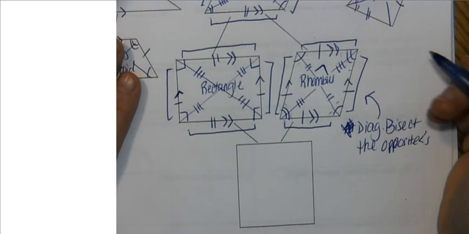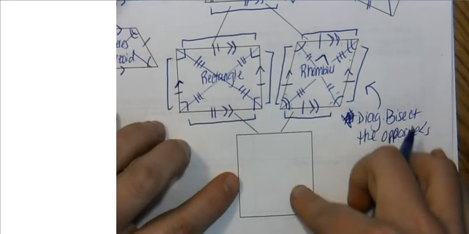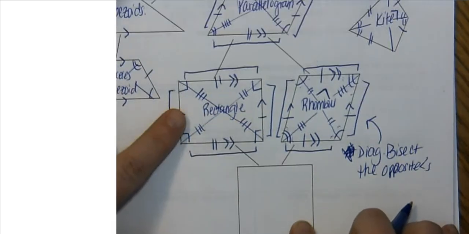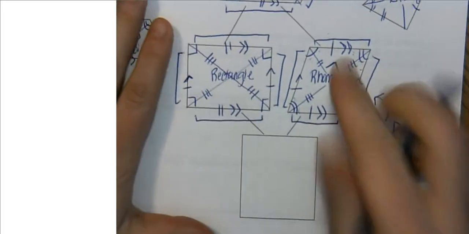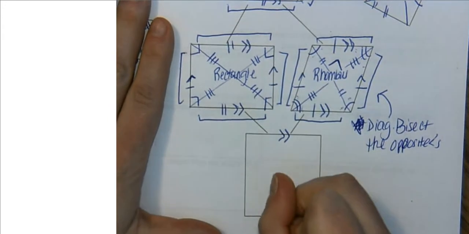Finally, we have a square. A square has all of the properties of a rectangle, rhombus, and a parallelogram, in that the opposite sides are parallel.